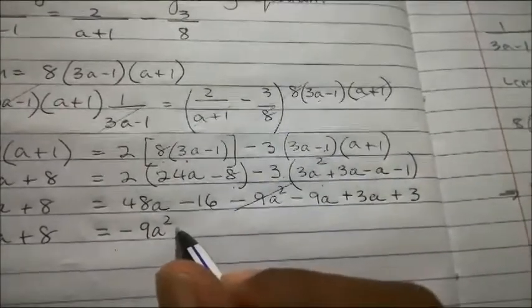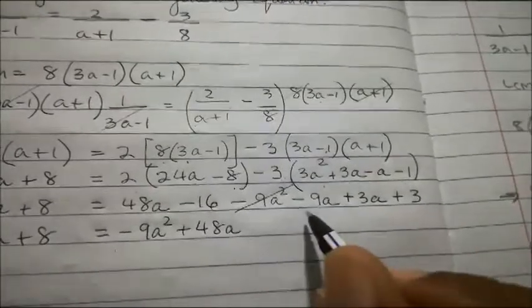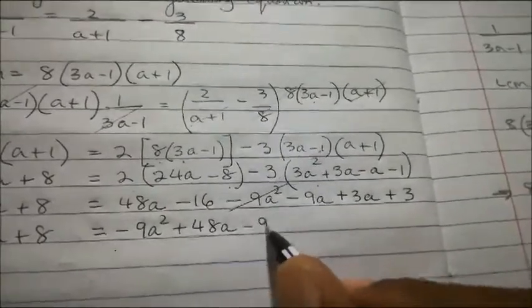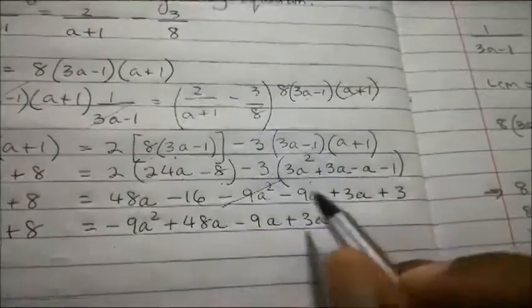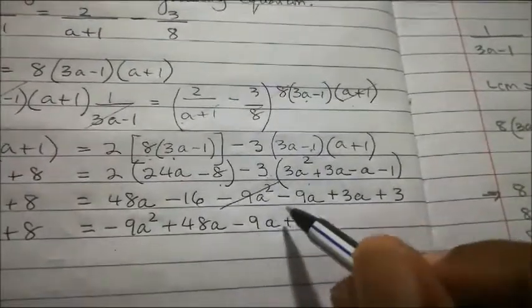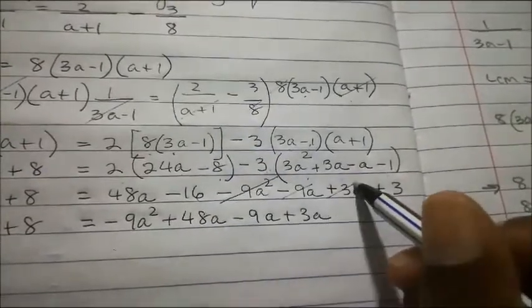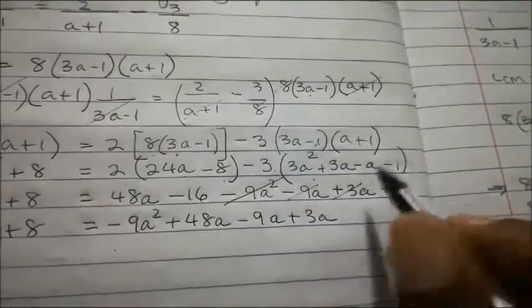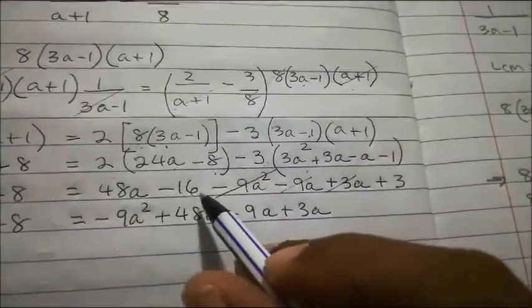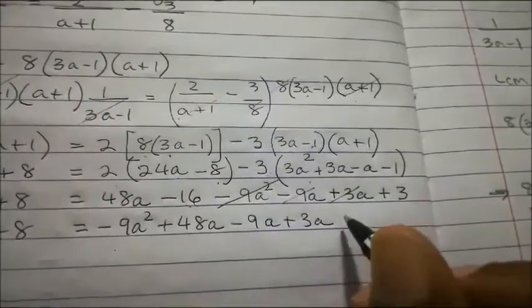That's going to be positive 48a minus 9a plus 3a. So we've actually brought down the 9a, we brought down the 3a, and we're now left with 16 and a 3. And that's going to give us what? When we have a negative 16 and a positive 3, we're going to get a negative 13.